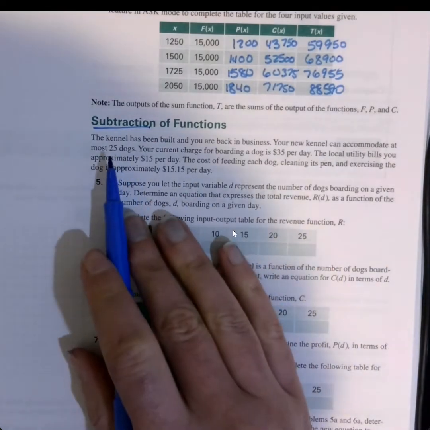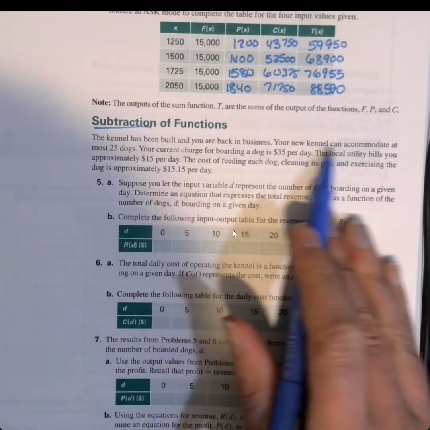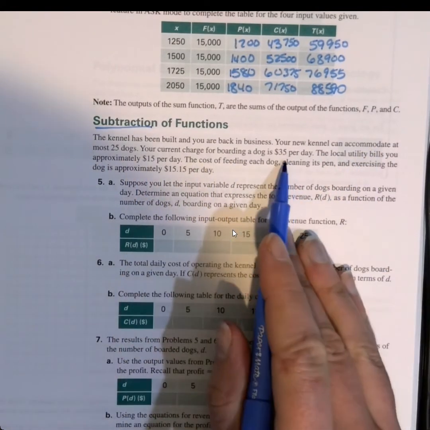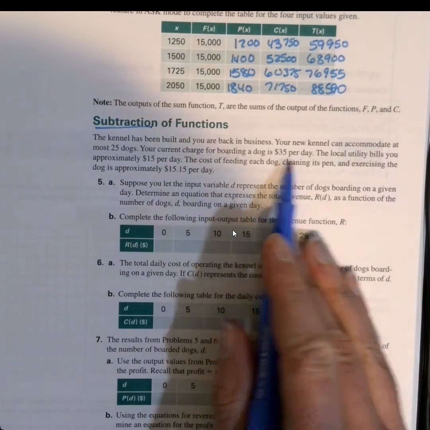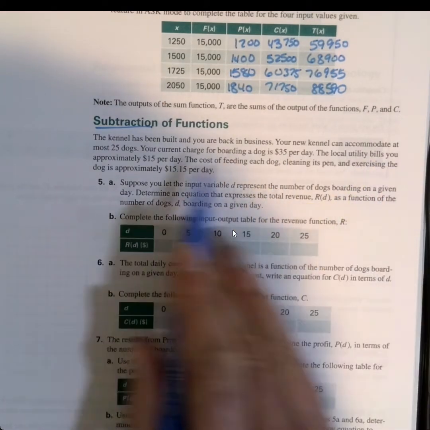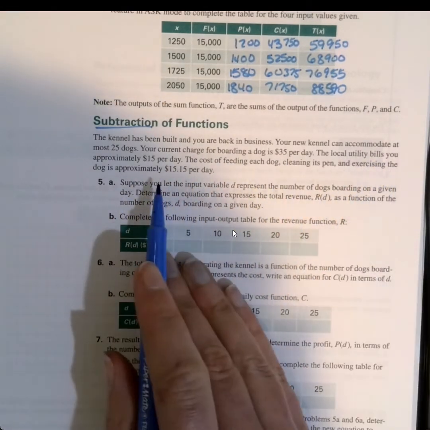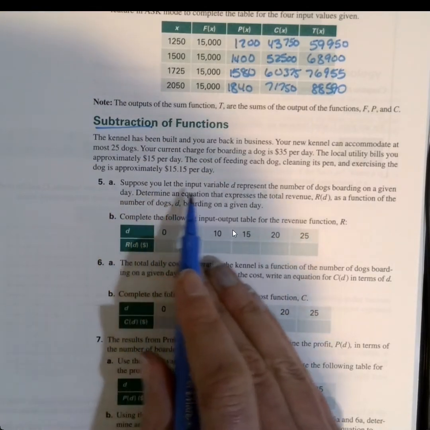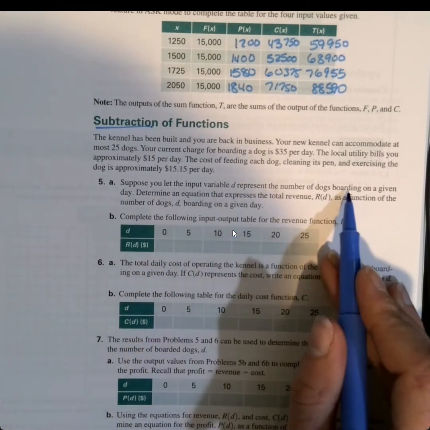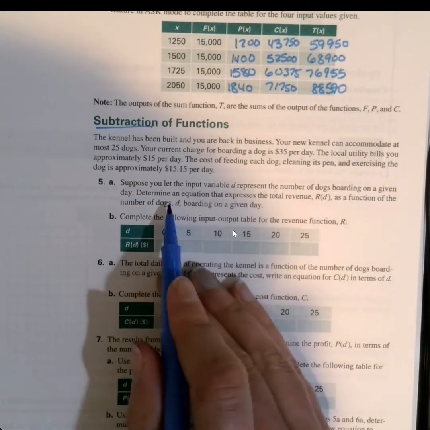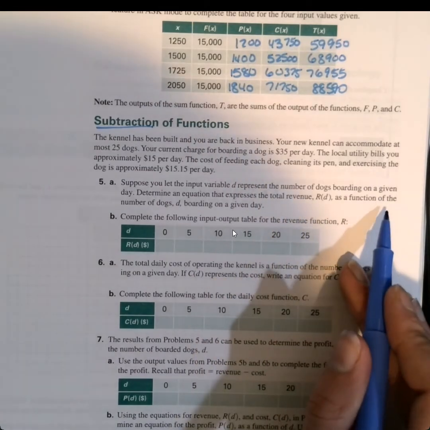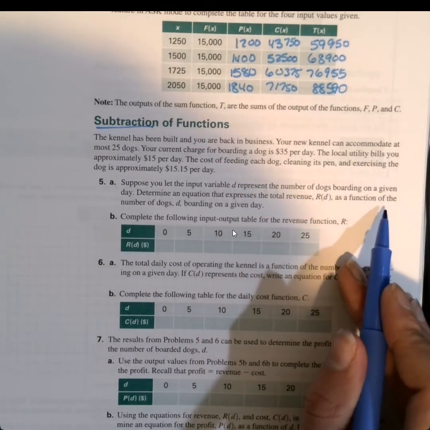So let's look at our new situation. The kennel's been built. We're back in business. The kennel can accommodate at most 25 dogs. Your current charge is $35 per day for a dog. And utility bills are $15 per day. Cost of feeding a dog is approximately $15.15 per day. So in the first part, suppose D is the number of dogs in a given day. Determine an equation that expresses the total revenue as a function of the number of dogs on a given day.